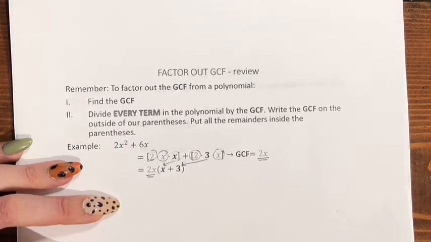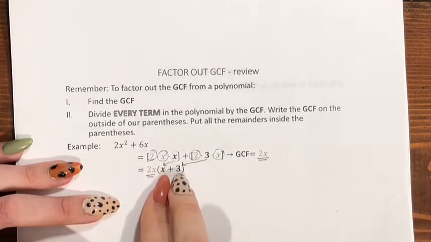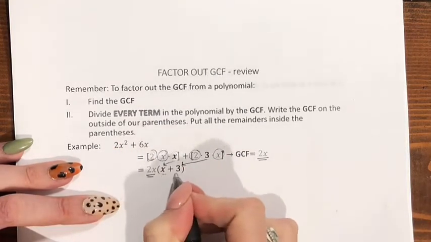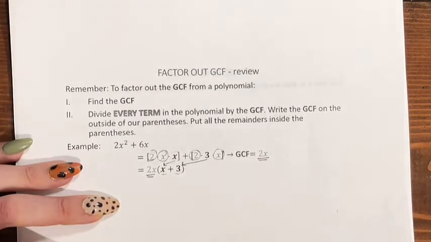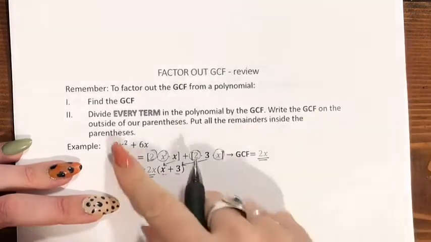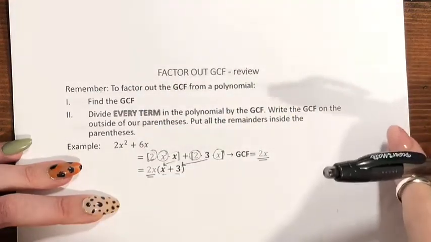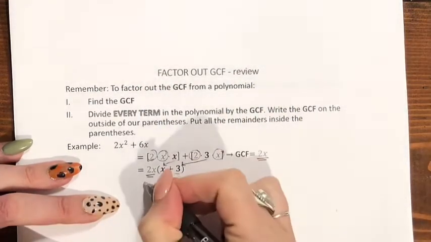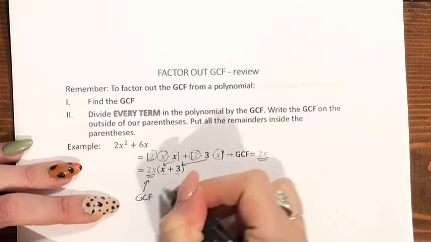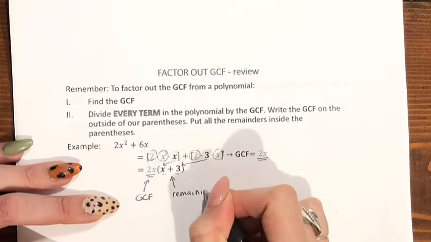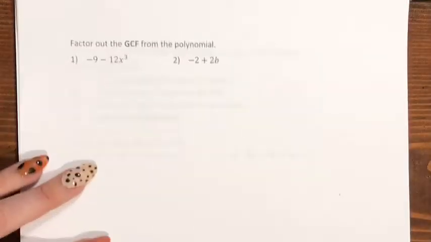You should always have as many things on the inside of the parentheses as you started with. If I started with 2 terms, I need to have 2 things on the inside of my parentheses. If I have 3 things that I start with, I need to have 3 things on the inside. However many original terms you start with is how many terms you should have on the inside of your answer as well. So your greatest common factor goes here in the front, and the leftover part, or the remaining part, goes on the inside of the parentheses. Let's practice a couple more doing that.